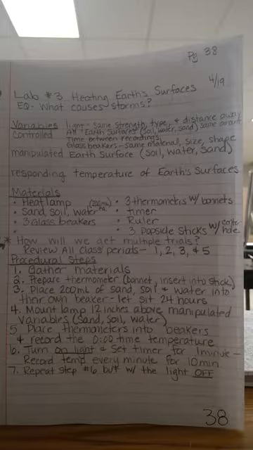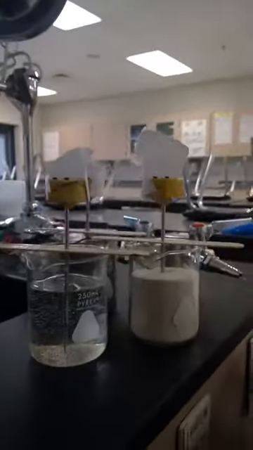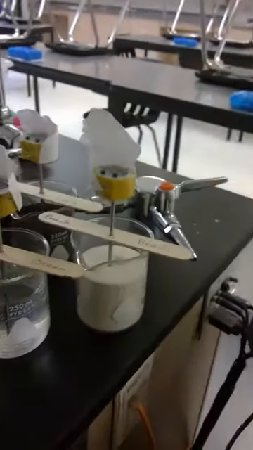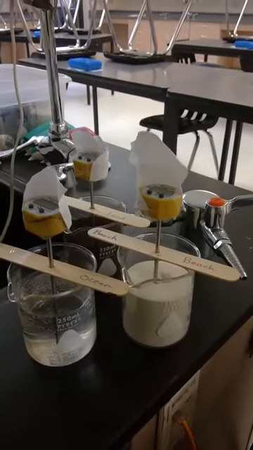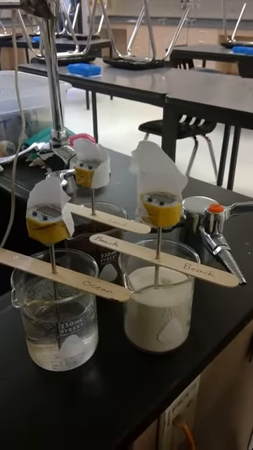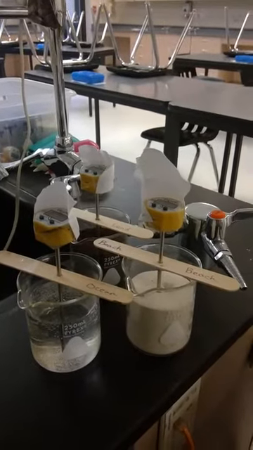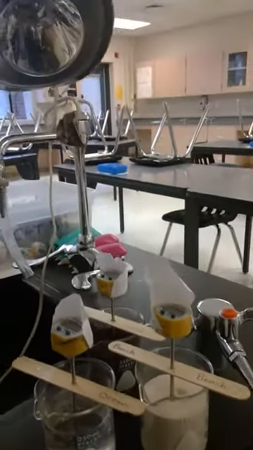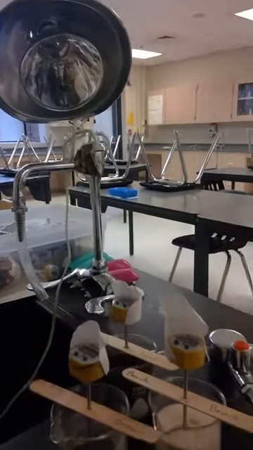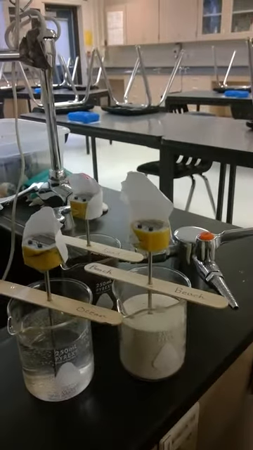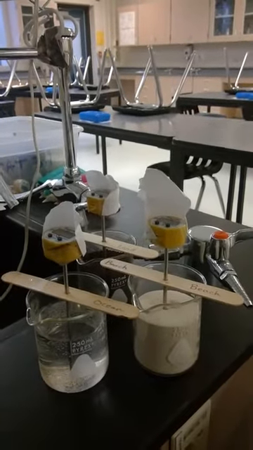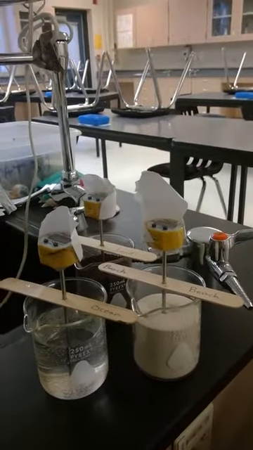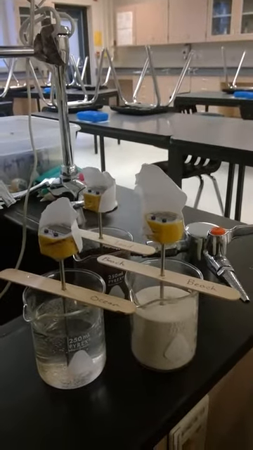Today what we're going to be doing is looking at these 3 substances. Here we have soil, which is going to represent the land, sand, which will represent beaches, and water to represent our oceans and lakes. We've also got up here a heat lamp. We'll be turning on our timers, and every 1 minute we will take a temperature reading of each of our different Earth surfaces.